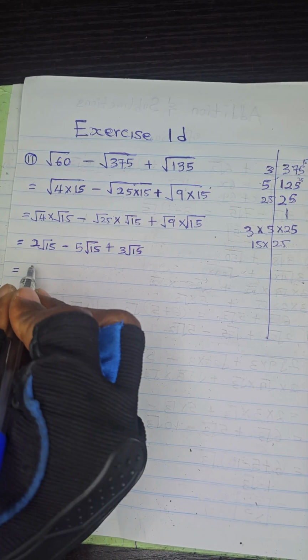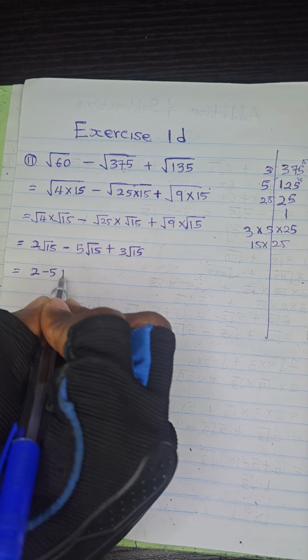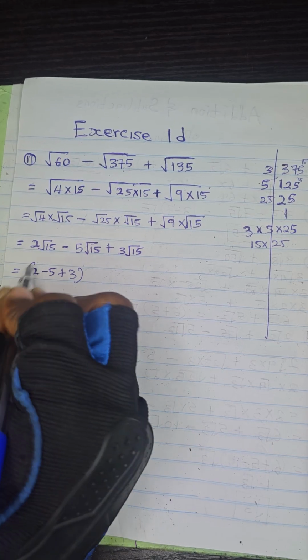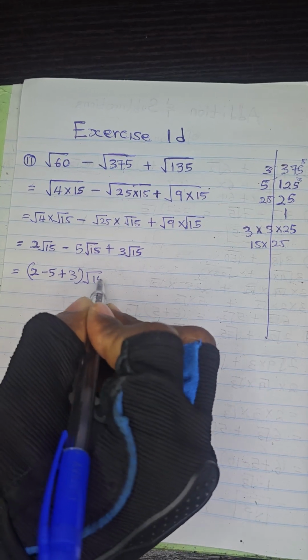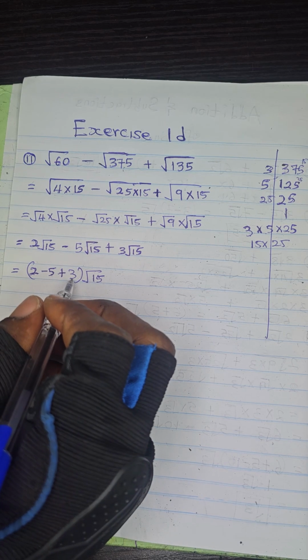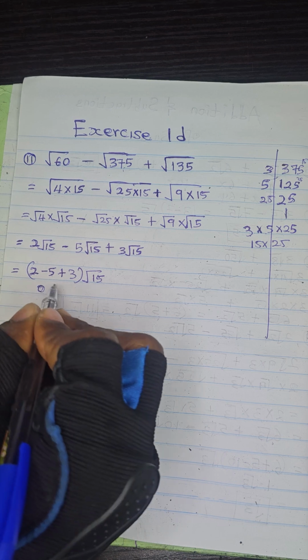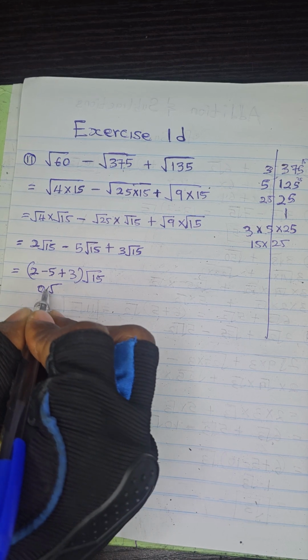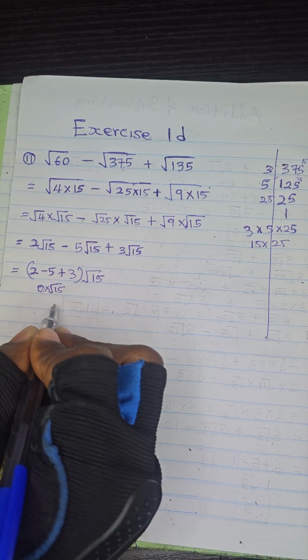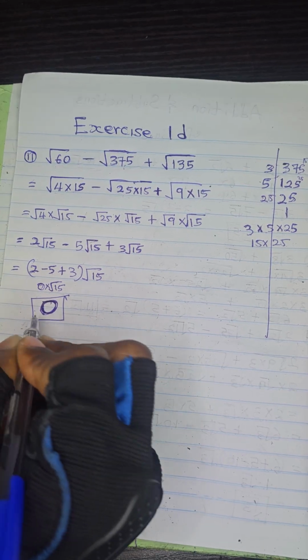We now have 2 minus 5 plus 3 square root 15. 2 minus 5 plus 3 is already giving us 0 times root 15. So the final answer is 0.